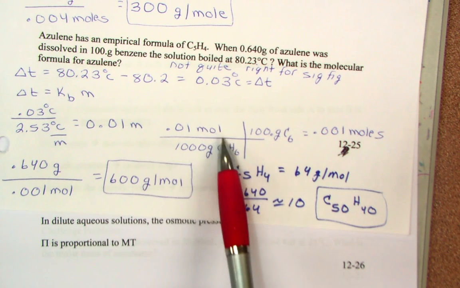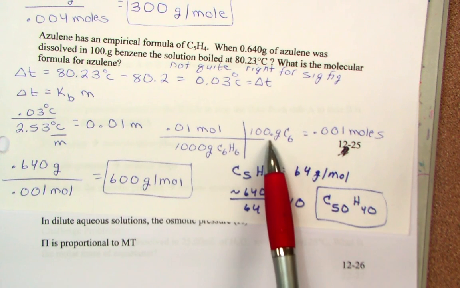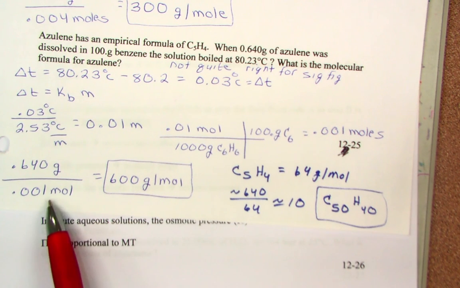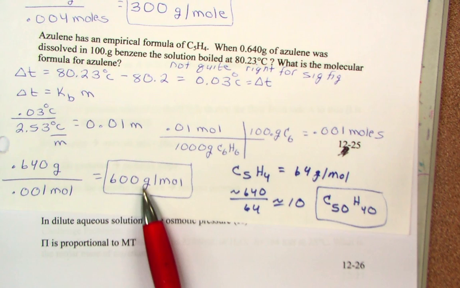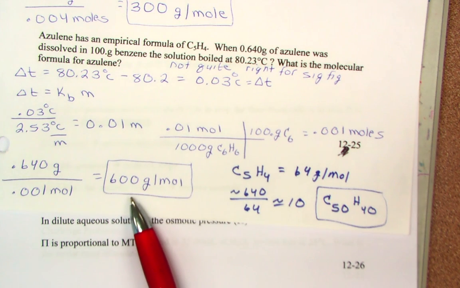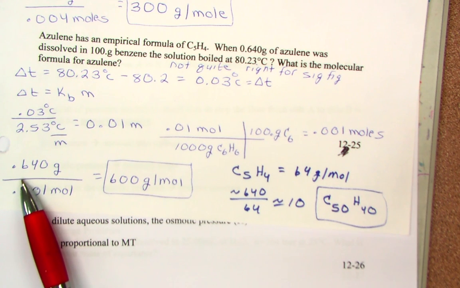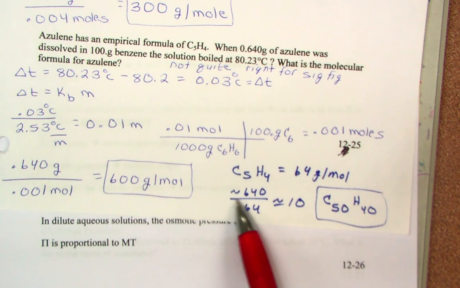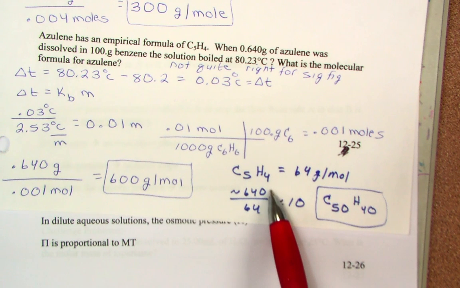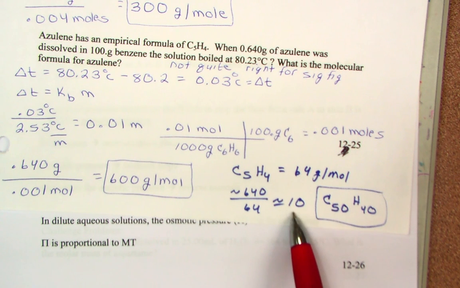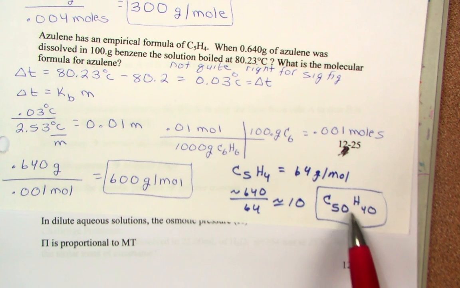That means 0.01 moles per 1,000 grams. I have 100 grams. I have 0.001 moles. So when I divide and can only keep one sig fig, I get a molar mass of 600 grams per mole. Now, you can see that if I kept more than one sig fig, I'd have 640 grams per mole. So, about my 640 grams per mole, the molar mass divided by the empirical mass, 64 grams per empirical formula unit, gives me 10. So I get C50H40.